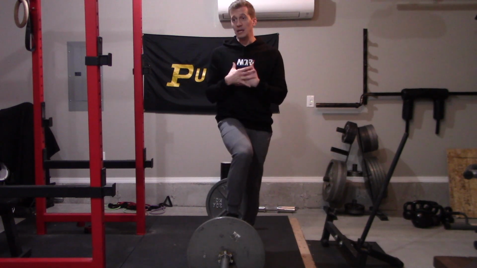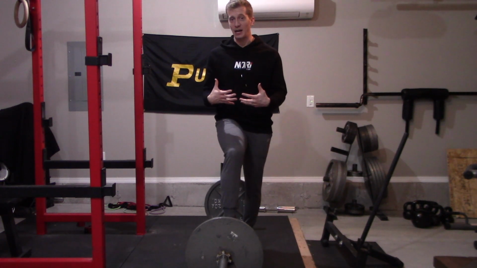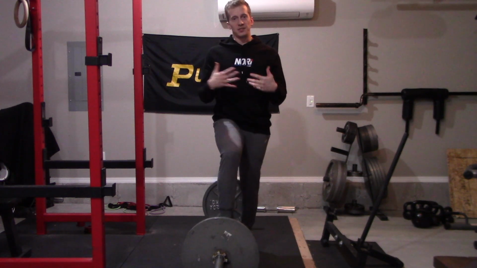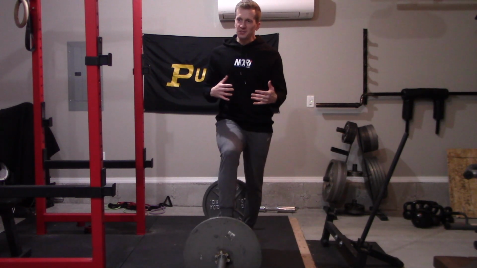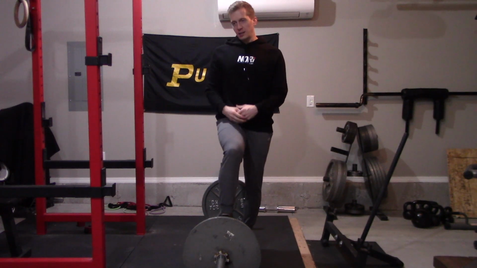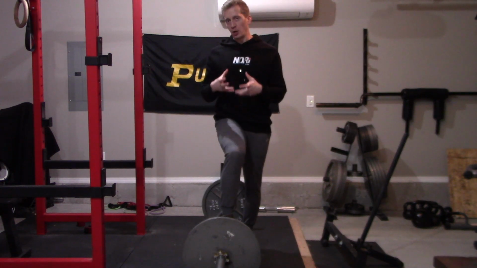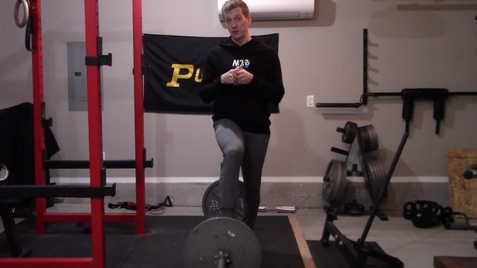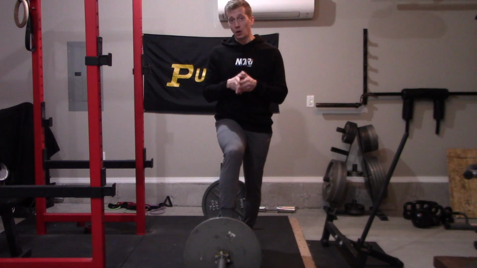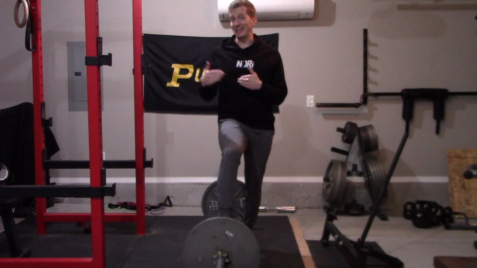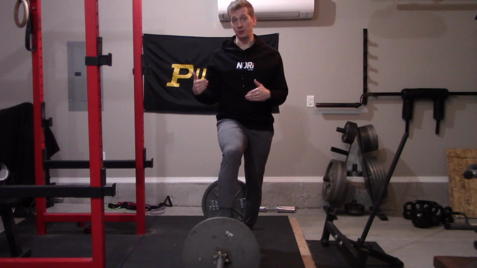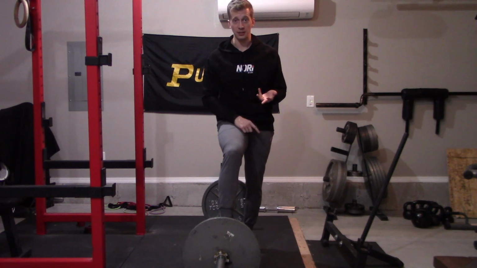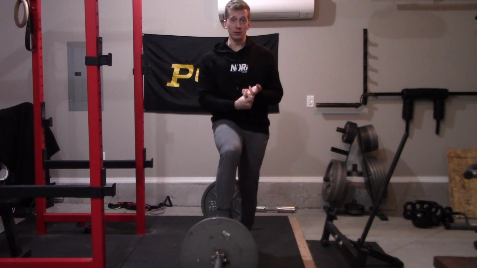For me, in the sense of the benefits I described, I prefer RDLs to SLDLs. But in the grand scheme of things, they're not horribly different. I just think a lot of times we're programming RDLs as a self-limiting variation to manage fatigue, especially for the low back. Big key there on the low back. I have a lot of people that can't deadlift twice a week because their low back really gets fried from all the squatting and competition deadlifting, so we do RDLs instead. They're a little bit less fatiguing.